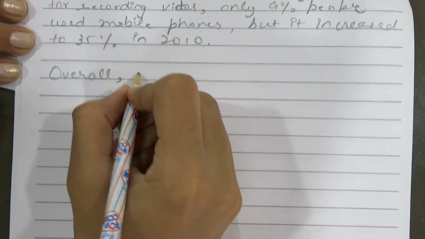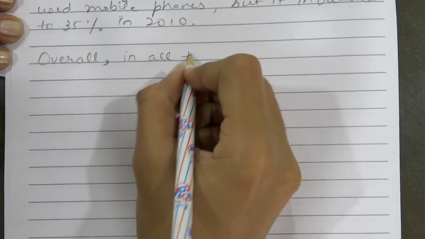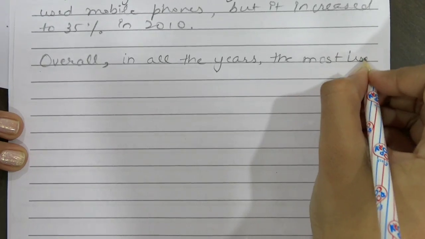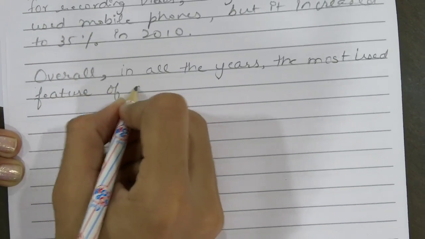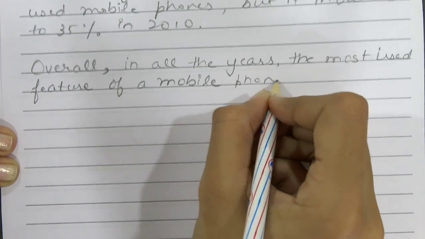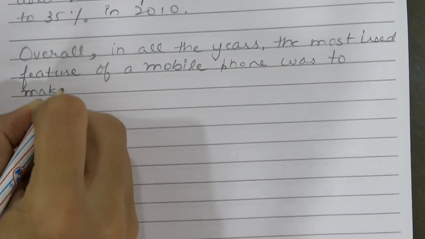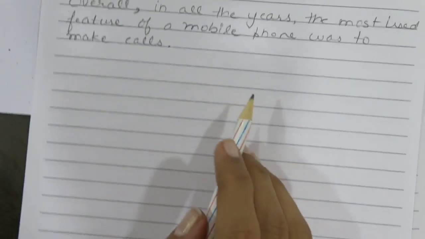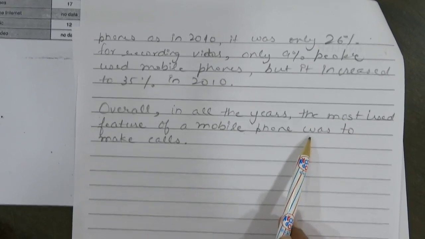Overall, in all the years, the most used feature of a mobile phone was to make calls.